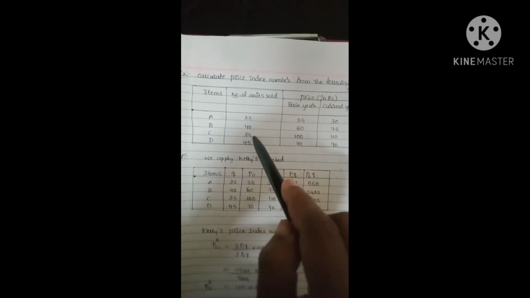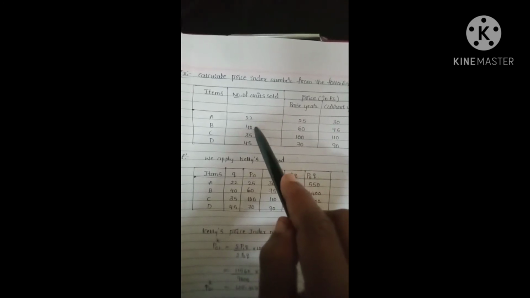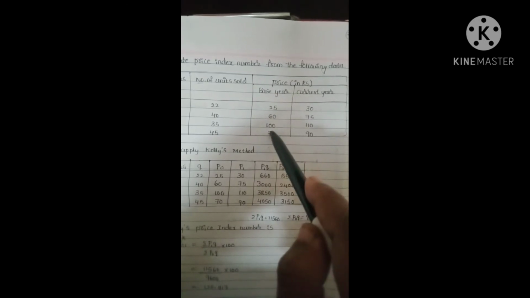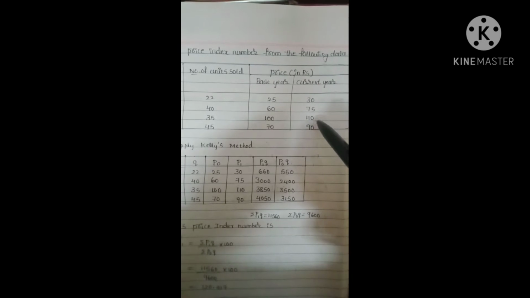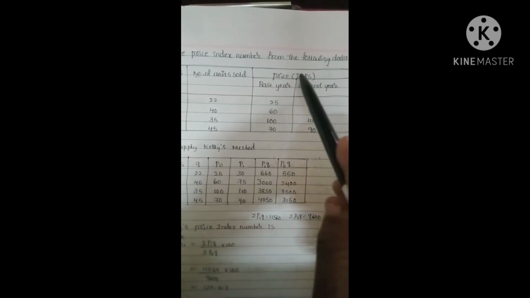Here one table is given. What is the table? Items A, B, C, D, and number of units sold. The values are 22, 40, 35, 45. Next, price in rupees. Price in base year and price in current year values are given. Base year values are 25, 60, 100, 70, and current year values are 30, 75, 110, 90. These two values are given for the price.